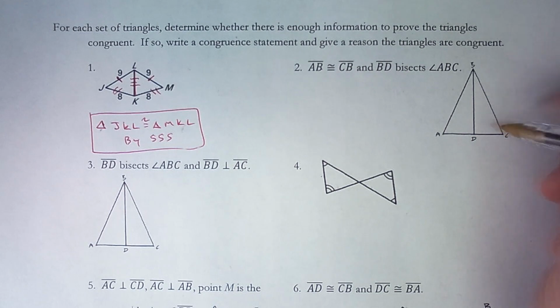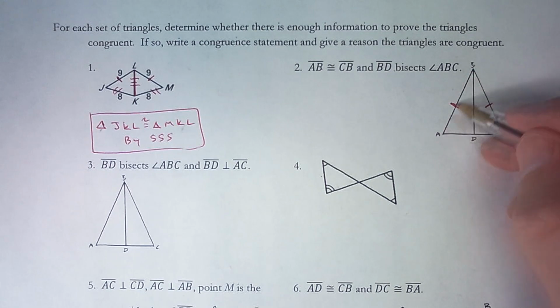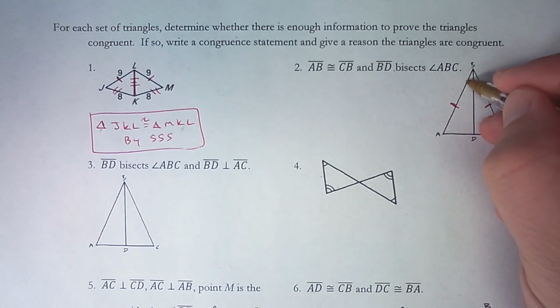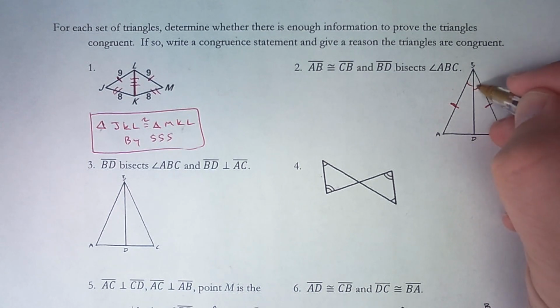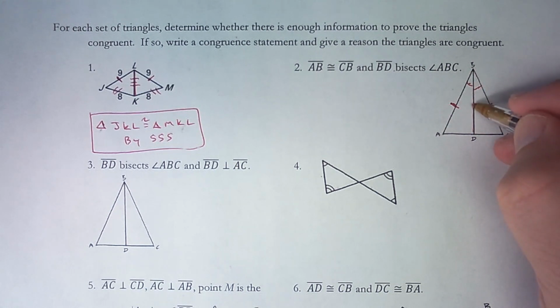AB is congruent to segment CB. So segment AB and segment CB are congruent. Segment BD bisects angle ABC. So here's angle ABC. Segment BD bisects it, so it cuts it in half, and that gives me congruent angles on either side of BD. And they share side BD. It is congruent to itself.